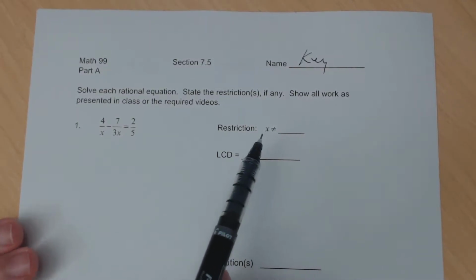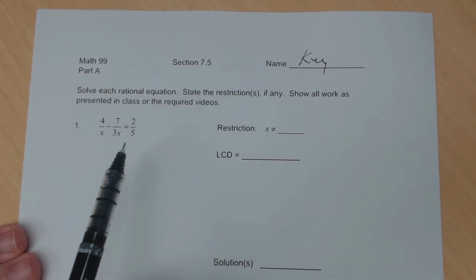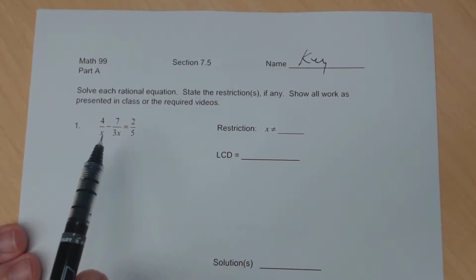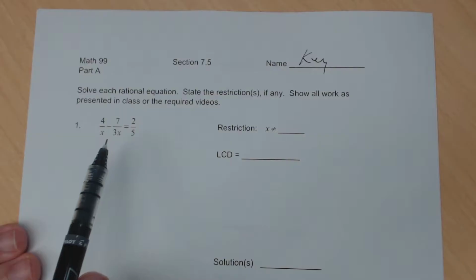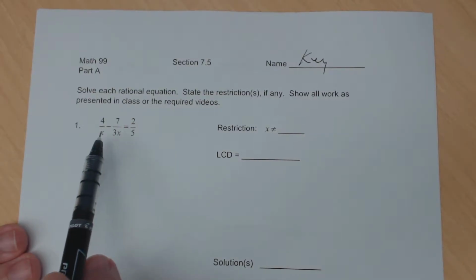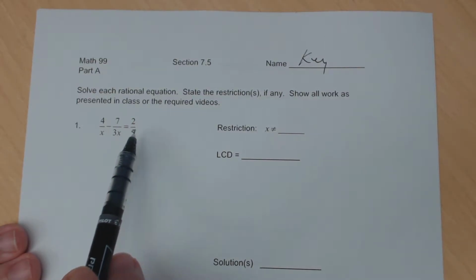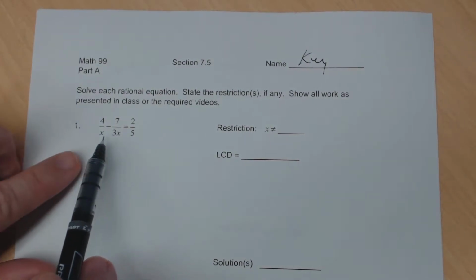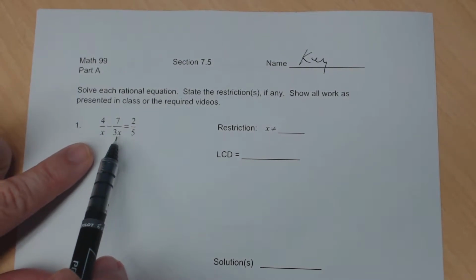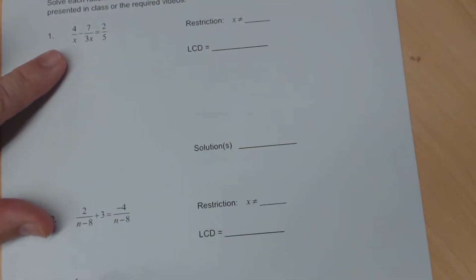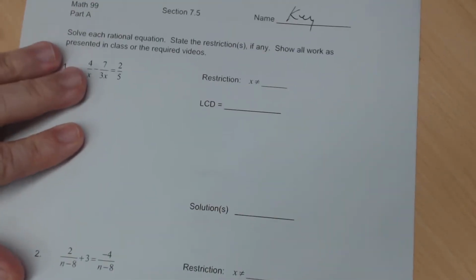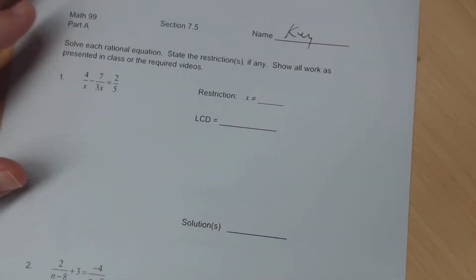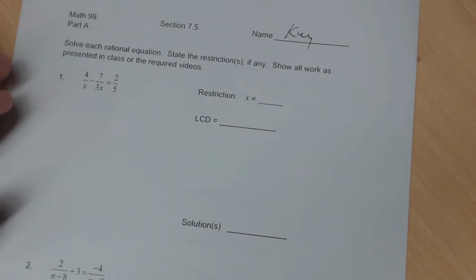What can't x be? Remember, when you're dealing with rational expressions, you want to look at the denominator in terms of what value I cannot use for x. If you look at this, this is x, this is 3x. This denominator has no variables, so I don't worry about that denominator. But for this denominator and this denominator, always make sure it's factored first. In part B, you're going to want to make sure that your denominators are factored.